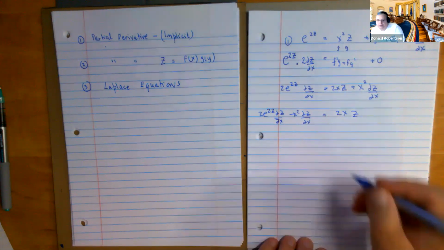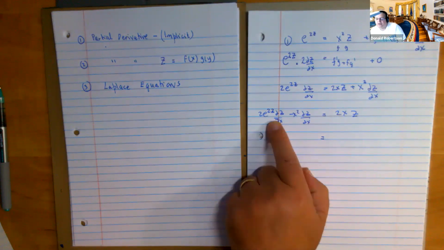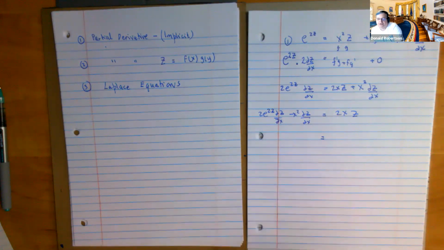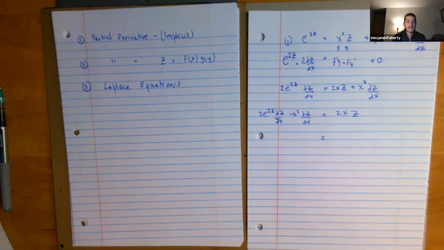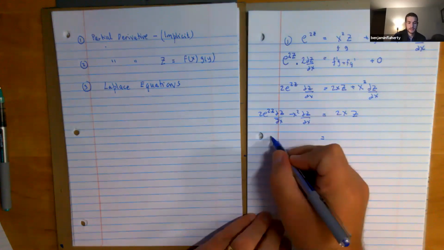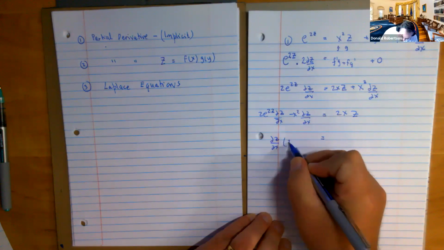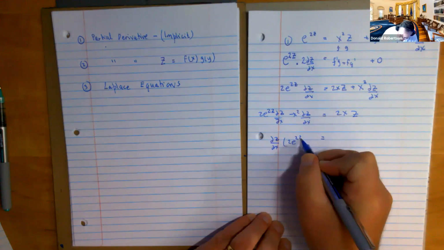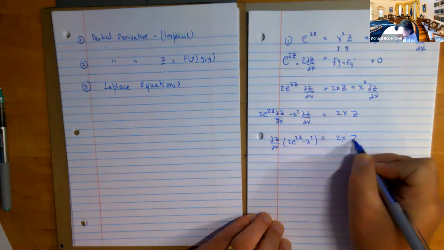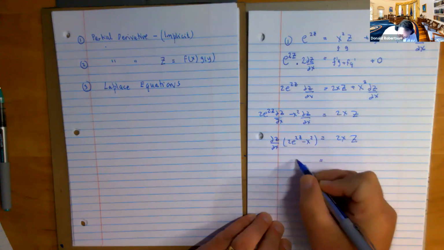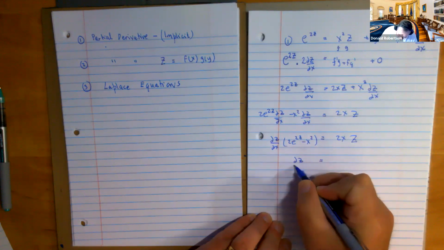What do you think I'm now going to do to the left-hand side that'll get me closer to finding dz by dx? Factor out dz dx. Right? Yeah, I knew what you meant. So this one. And then I hope by this point in time you realize that all you need to do is divide.